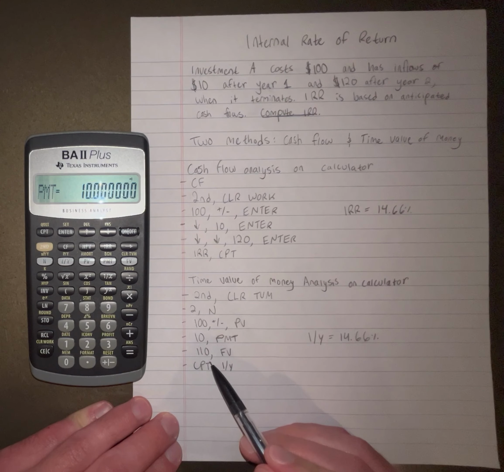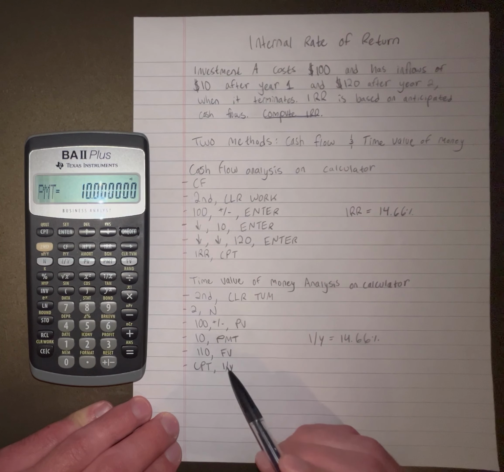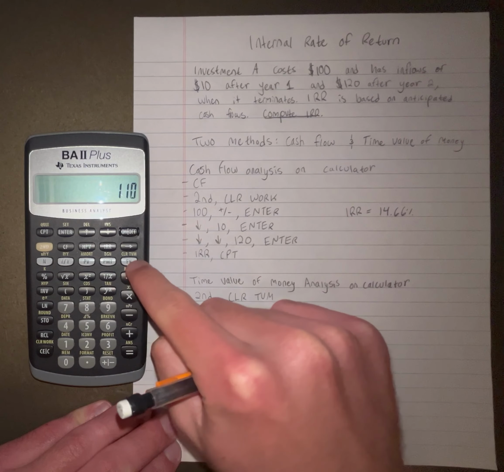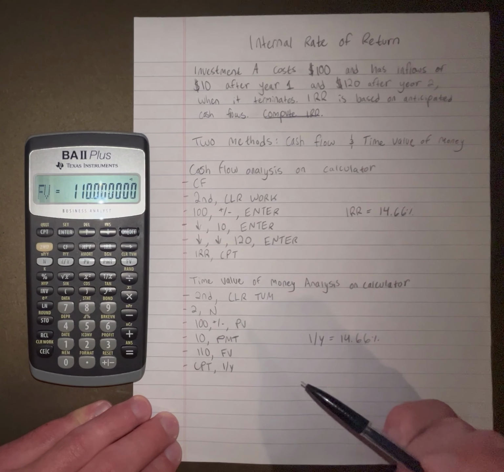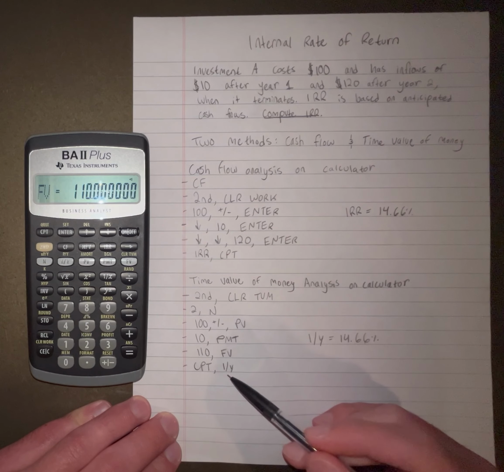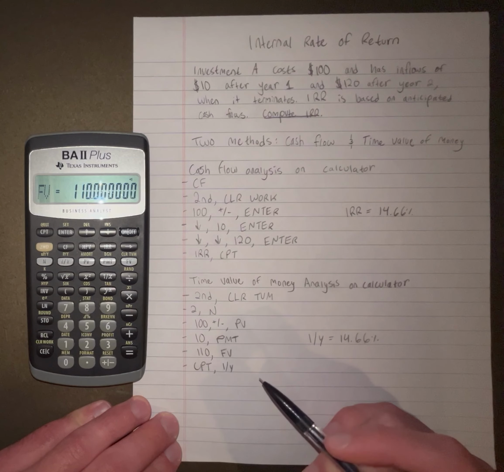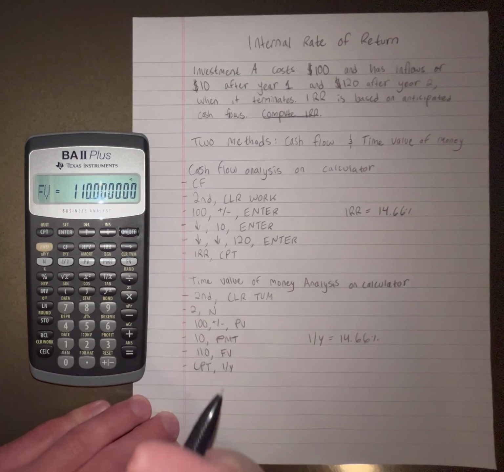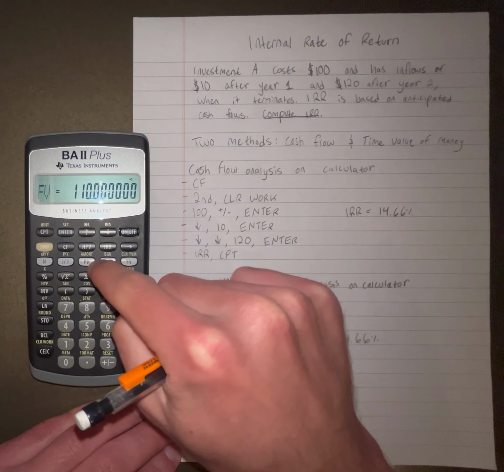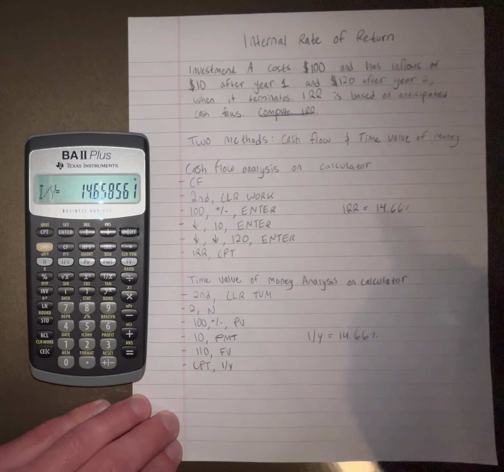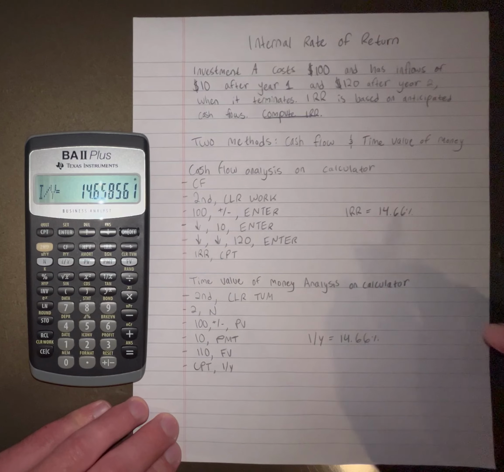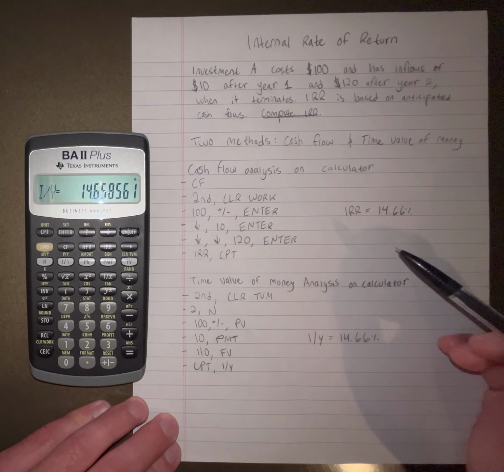So you put 110 as your future value. Now you want to compute for the rate, I/Y, aka the internal rate of return. So we press compute I/Y, and you get 14.66% again, like we did with the cash flow analysis.